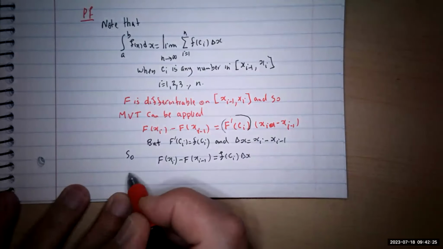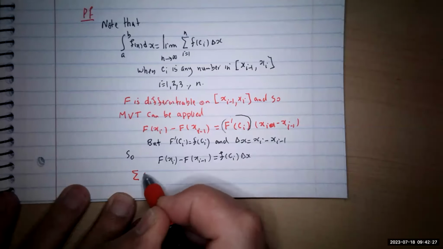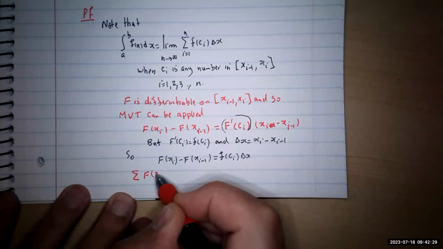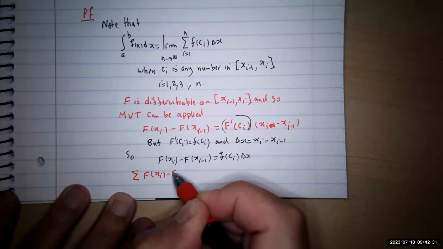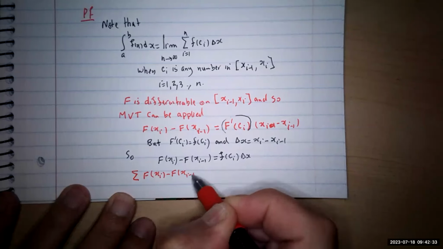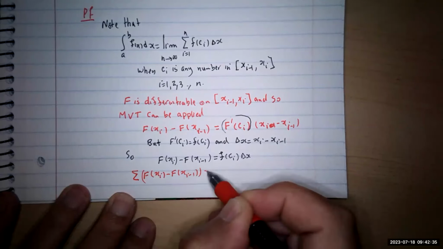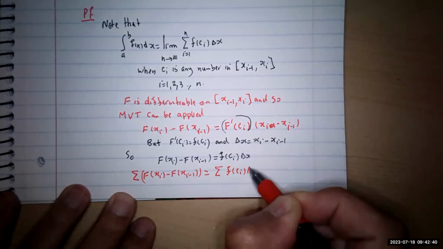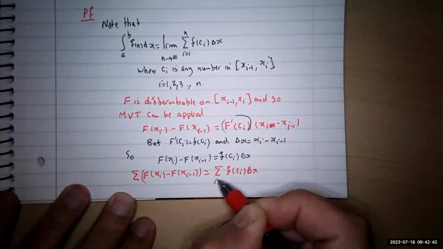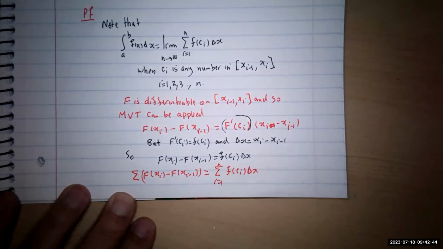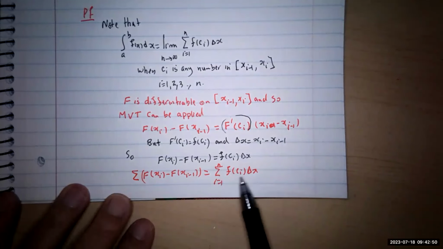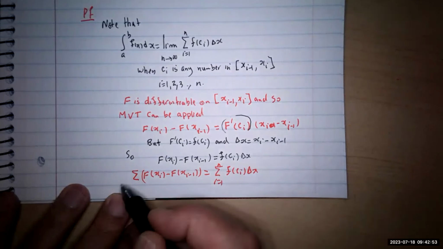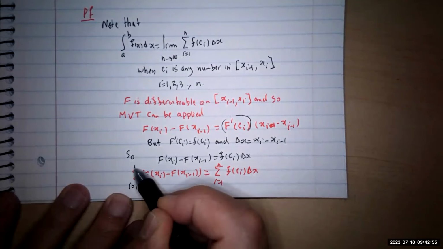Take the sigma of f of x sub i minus f of x sub i minus 1, equal to the sigma of f of ci delta x, i from 1 to n. Okay. This is the one that I want. I want to simplify this part, i equal to 1 to n.